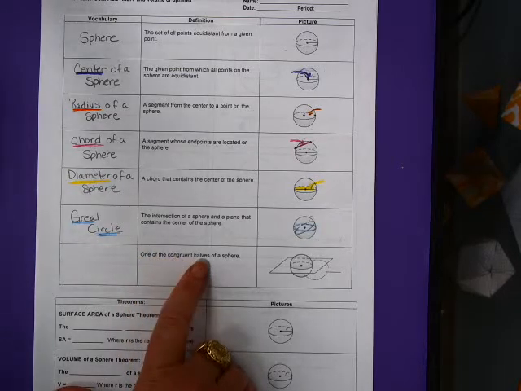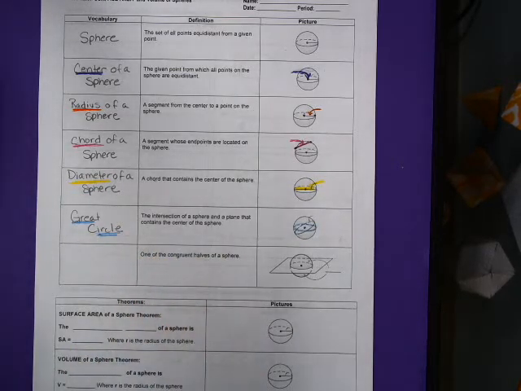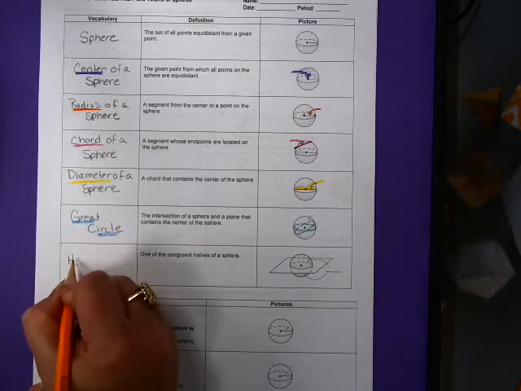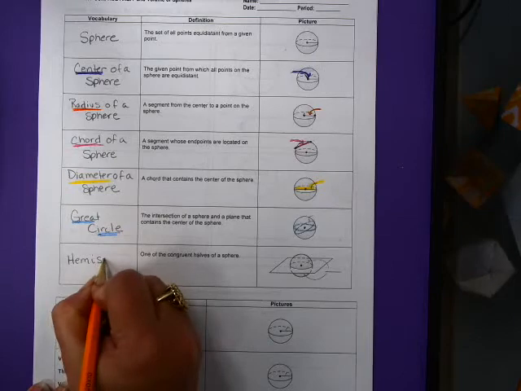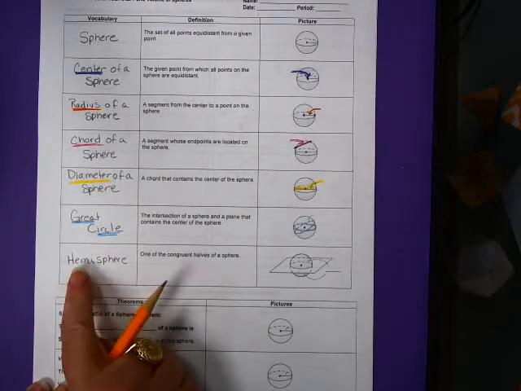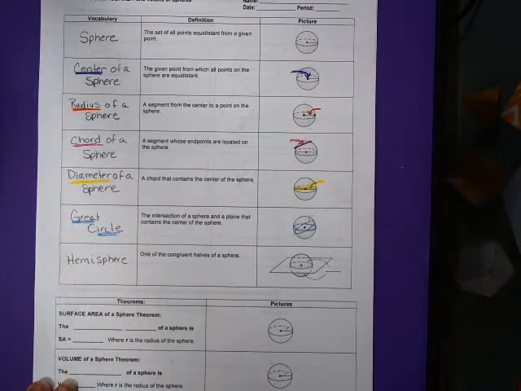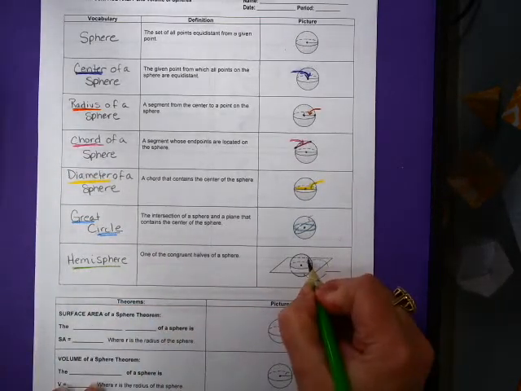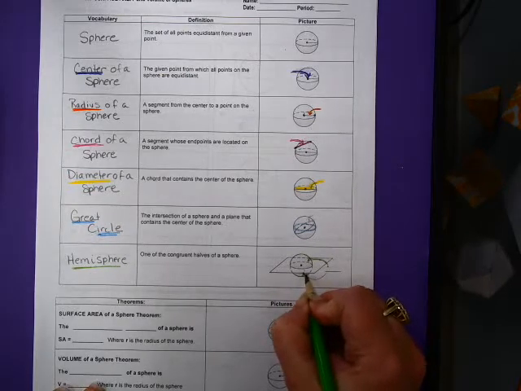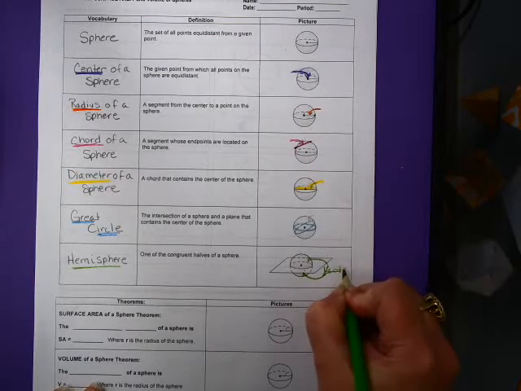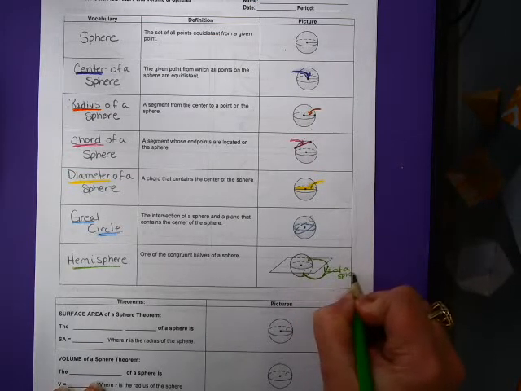Okay, the next one. One of the congruent halves of a sphere. So if you take a sphere or a ball and cut it in half, we call that a hemisphere. So a half a circle would be semicircle. This one is a hemisphere. Not semi, it's hemi. So this, we're talking about this one up here and this one down here. Both of those are hemispheres, or half of a sphere.